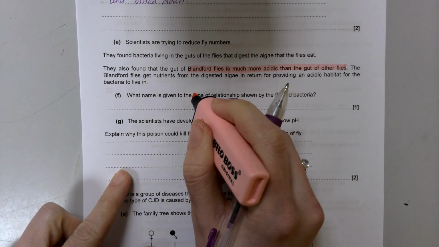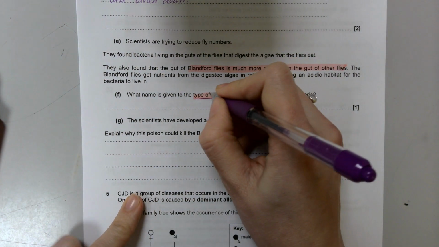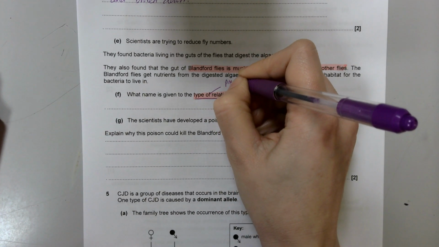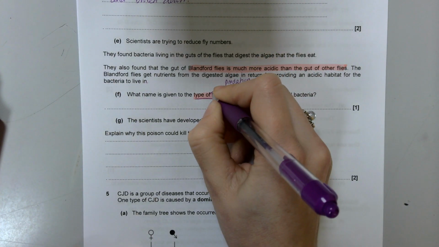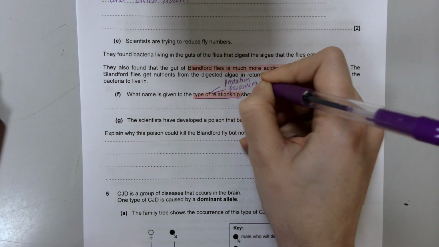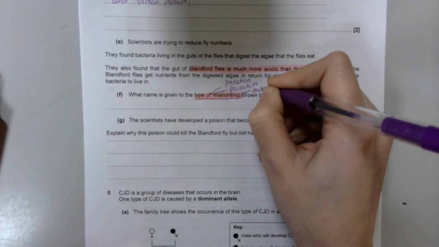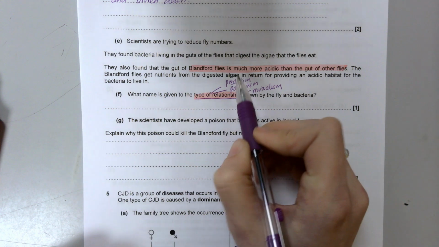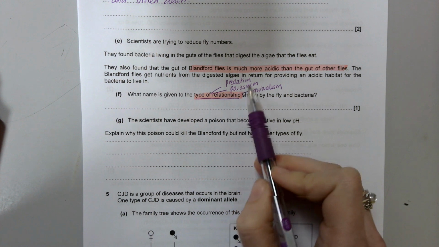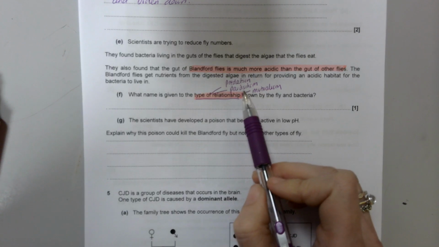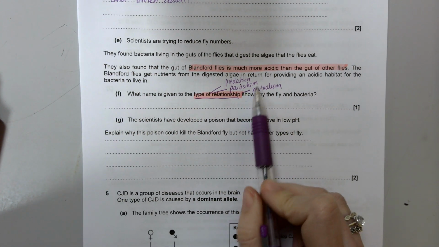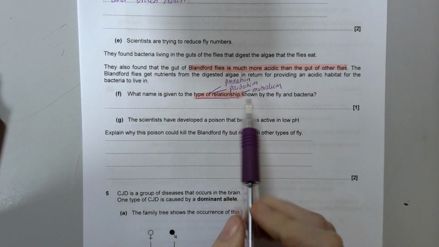So, before, 3 types of relationships between different organisms. Okay, you can have predation, parasitism, and mutualism. So predation is when one organism will eat the other. Parasitism is when you've got an organism that will live off a host organism, and then you've got mutualism, where both parties in the relationship benefit. Okay, which is what's happening here.